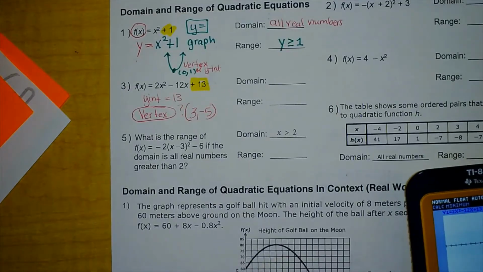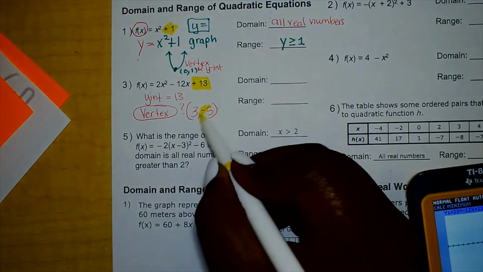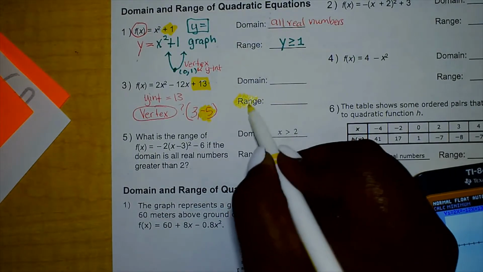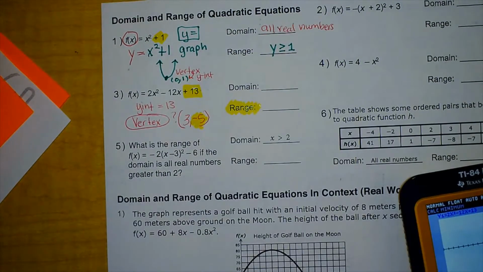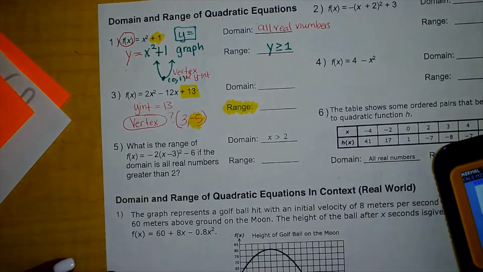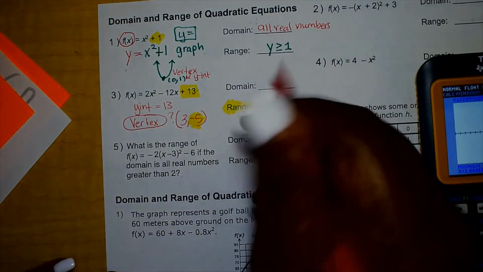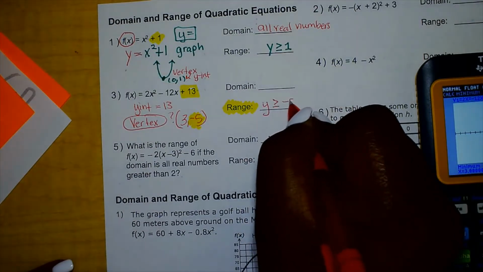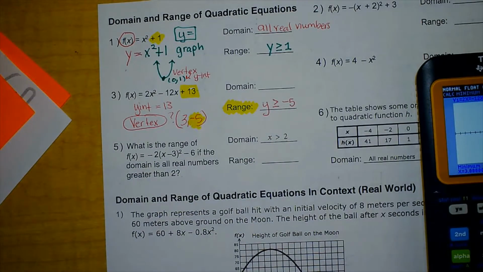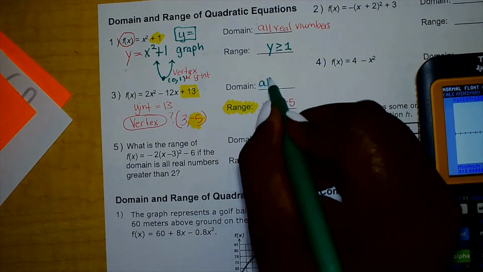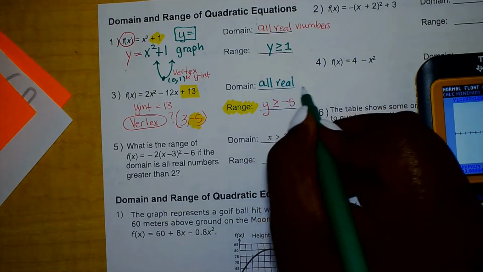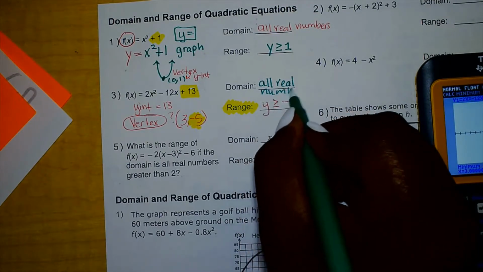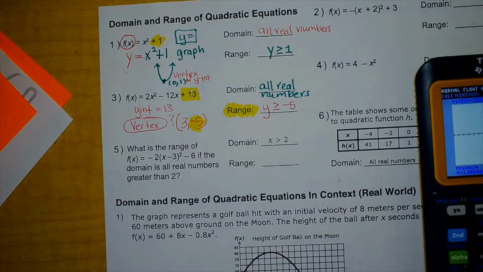So this value right here is going to be our range value. So it's going to be, since it's a minimum, y is greater than or equal to -5. The x is all real numbers. Right?